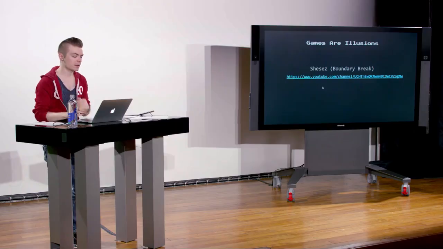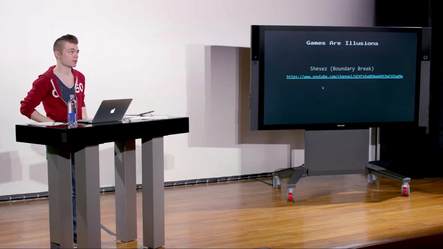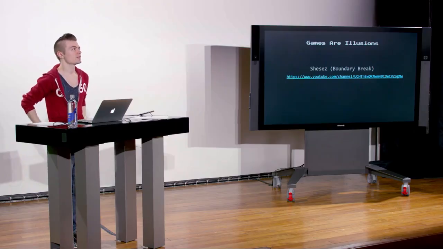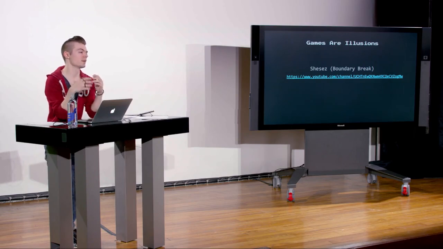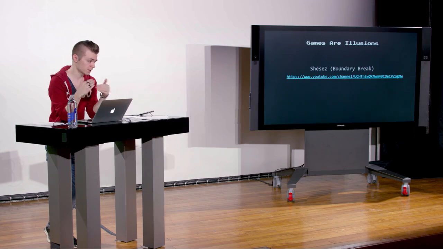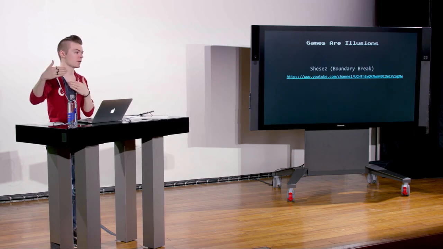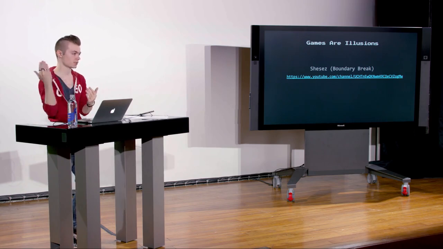Okay, so we have parallax scrolling now. I want to take a moment, because this is a very introductory way of demonstrating that games are illusions. All we've done really is set two things to scroll at different rates, and this has made us feel like we have depth in our scene. We have two images, and we're scrolling them at different rates.